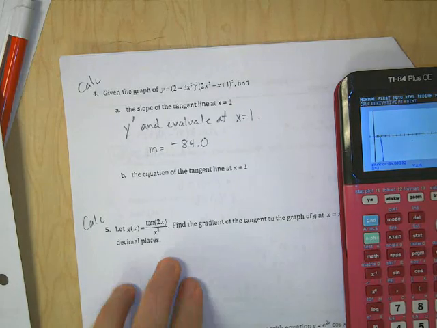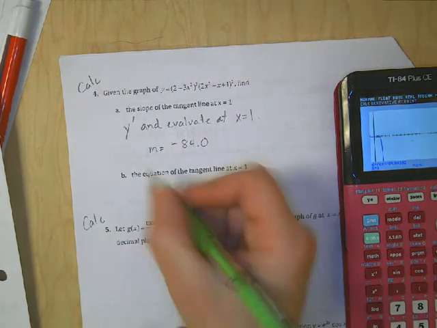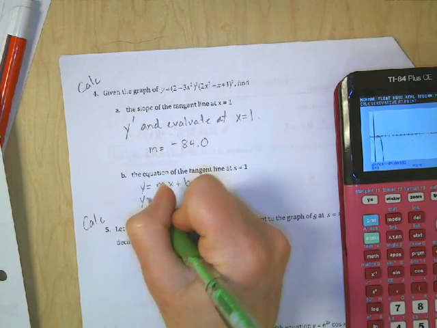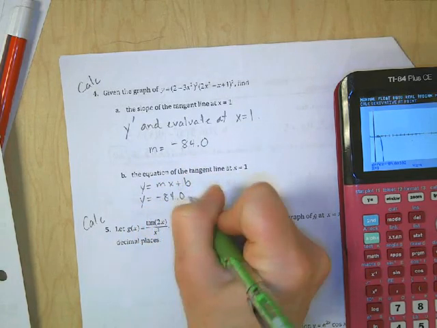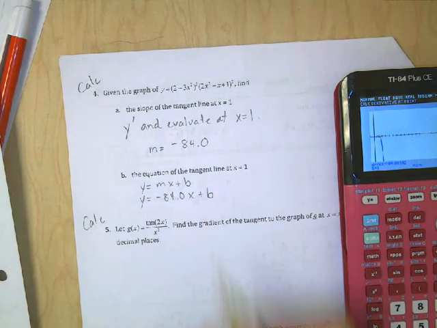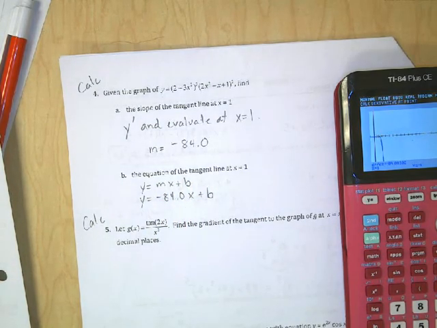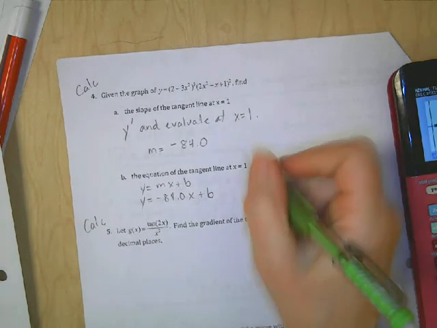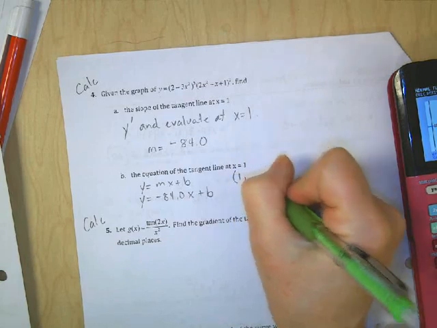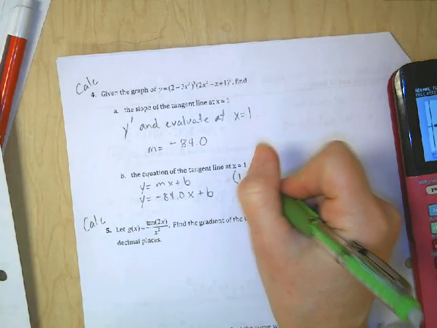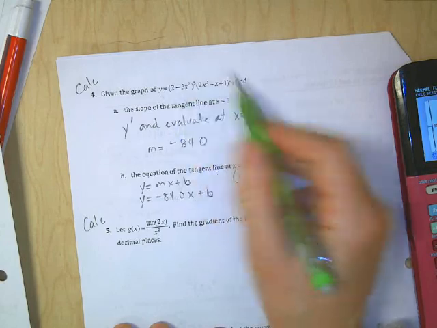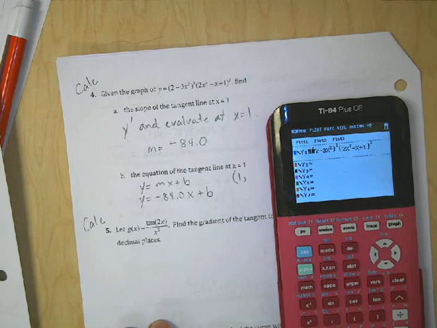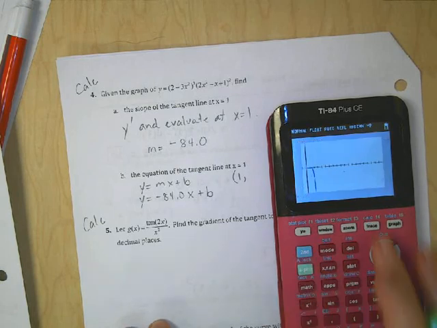Okay, the equation of the tangent line. All right, so that's going to be y equals mx plus b. So I have my slope, negative 84.0x plus b. But now I need an x and a y in order to plug them in to solve for the y-intercept. I already have an x. I know x is 1, but I don't know what y is. To get y, I'm going to plug x into the original equation. Well, I already have that equation in my calculator. It's right there. So all I have to do is, again, use the Calculate menu.